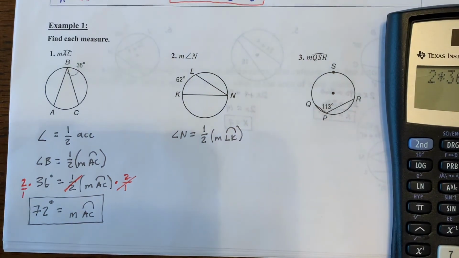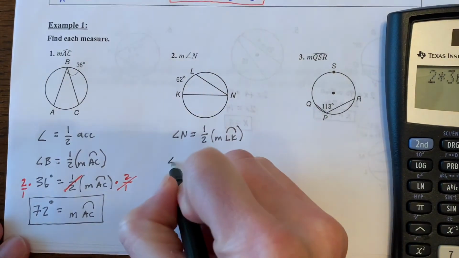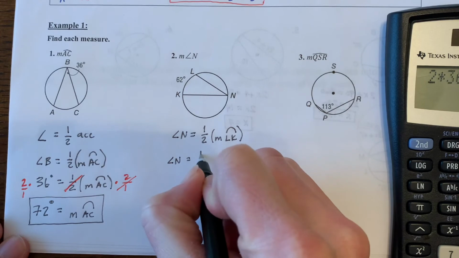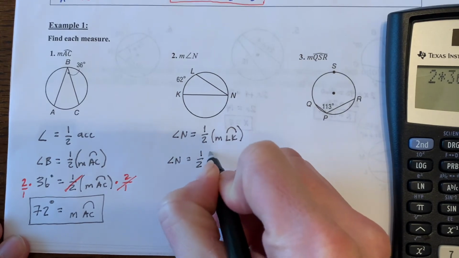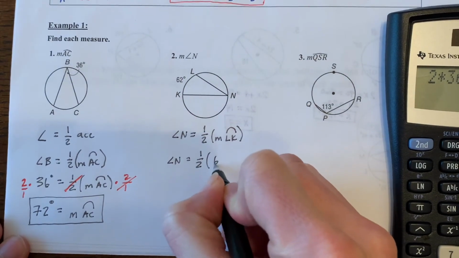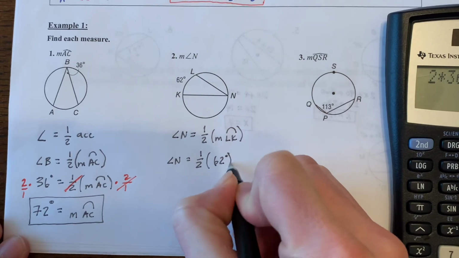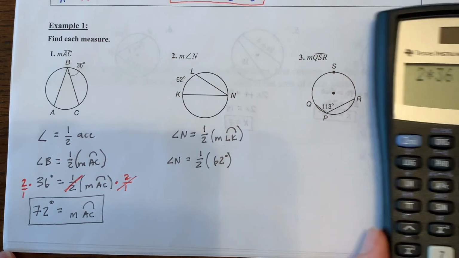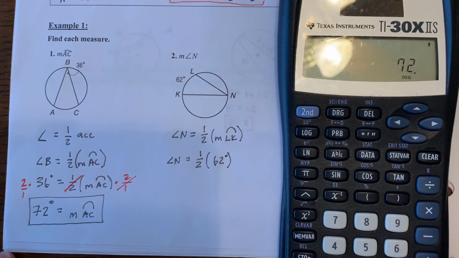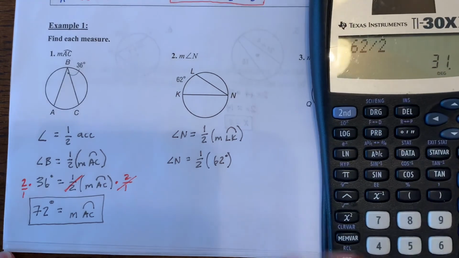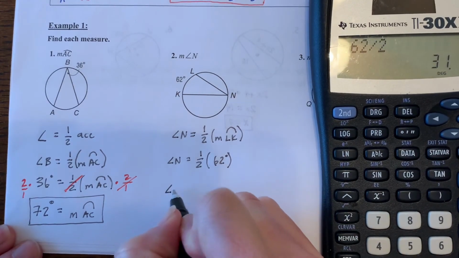I'm going to plug in what I know. I'm finding the measure of angle N, and the measure of arc LK is 62 degrees. To find angle N, I'm going to multiply 62 by 1/2, which is the same as taking 62 divided by 2. And angle N is 31 degrees.